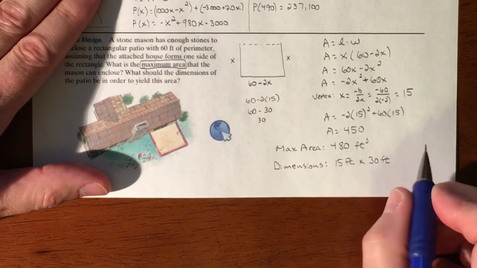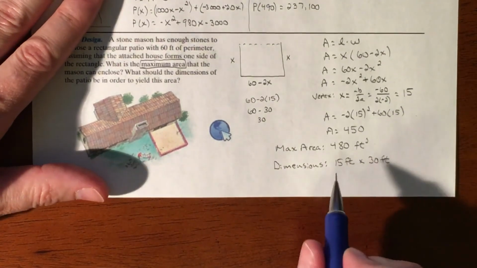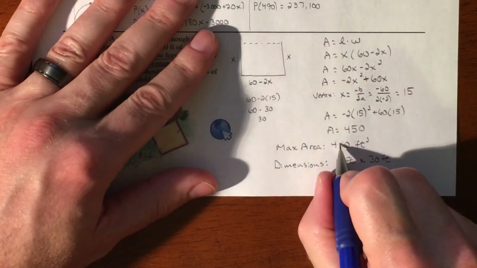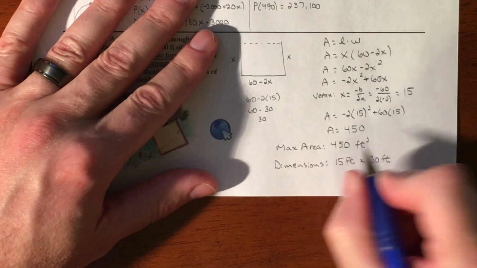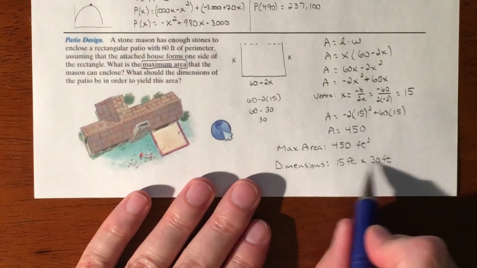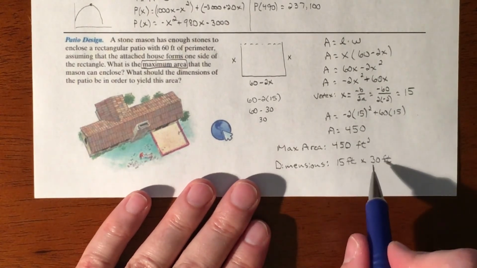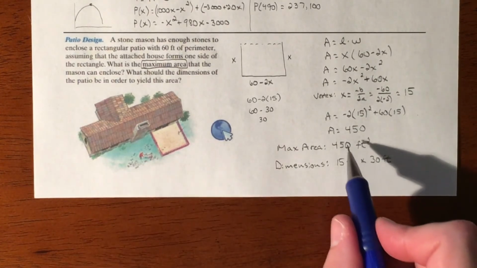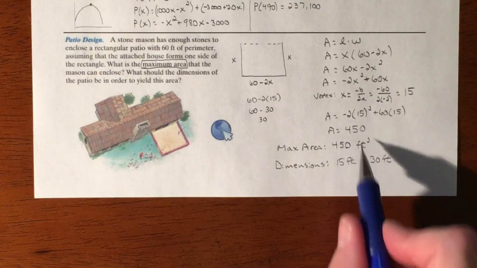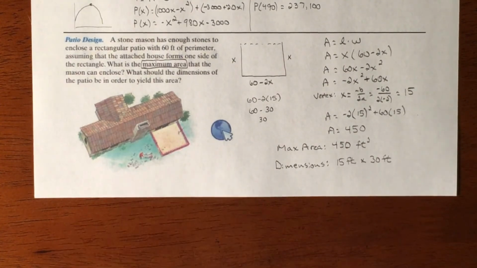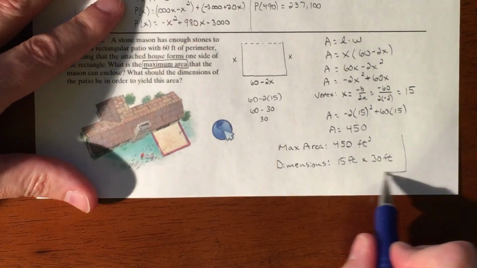So here's what I would do just to verify that everything works. I would multiply this together, and 15 times 30 would make 450. I would double check that plugging it into this equation gets me the same result as multiplying our dimensions together and gets 450. So everything lines up, everything looks good.